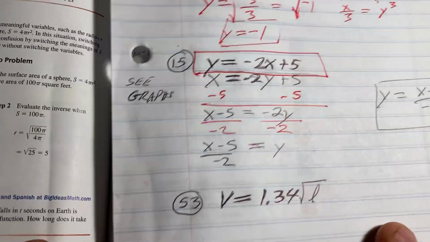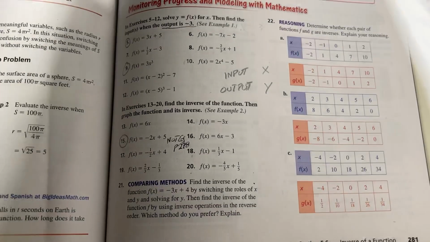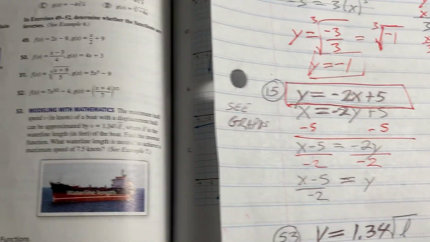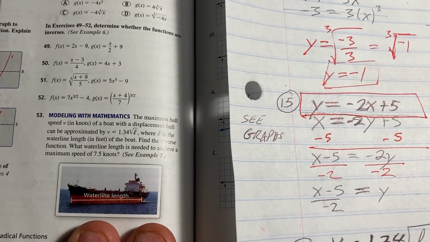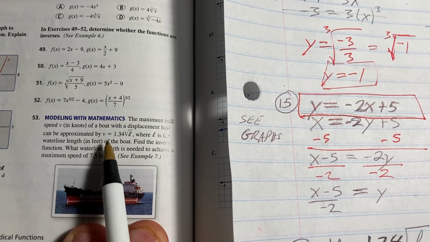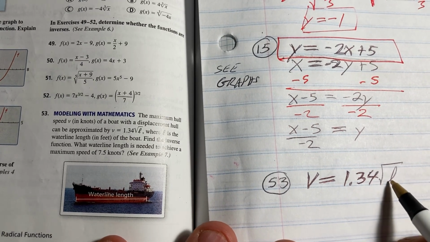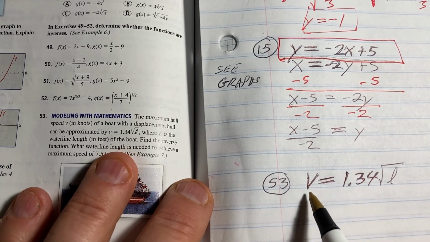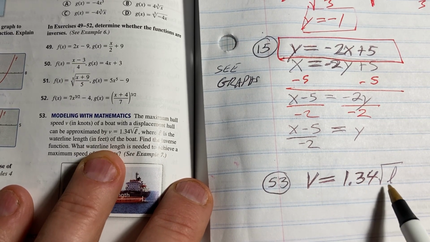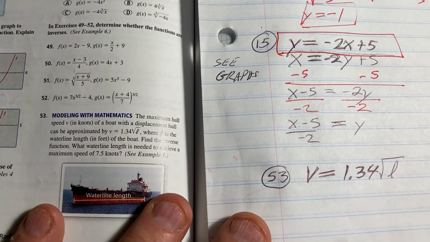Okay, we get over here. Number 53, the word problem. The maximum hull speed v in knots of a boat with a displacement hull is given by the equation V equals 1.34 times the square root of L. V is the speed in knots, the velocity in knots. L is the waterline length in feet of the boat. Find the inverse of the function.